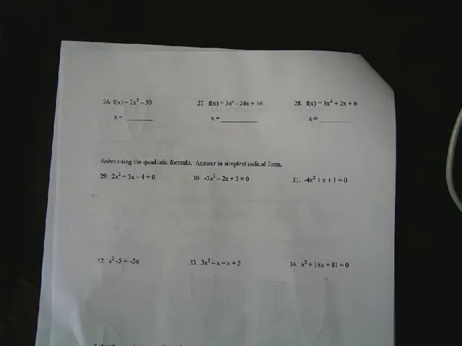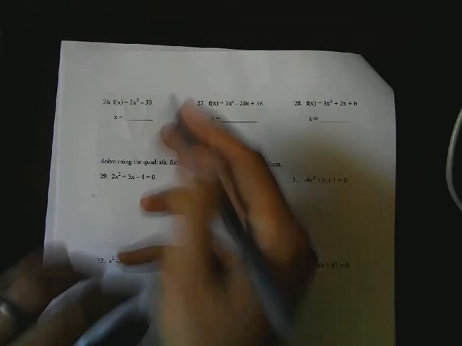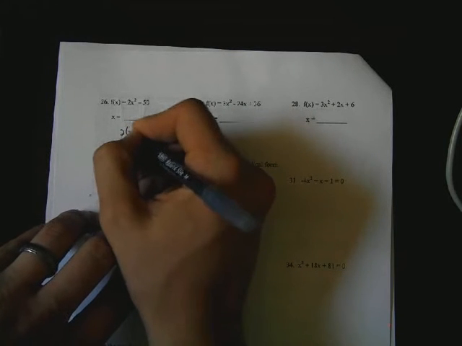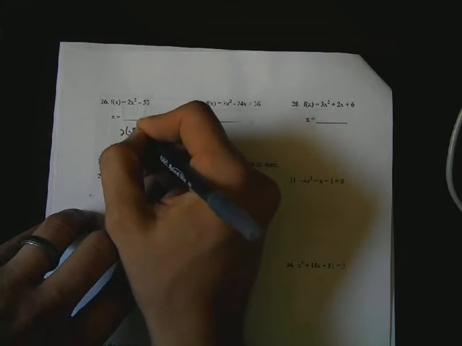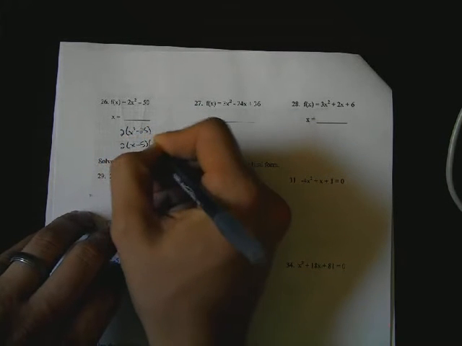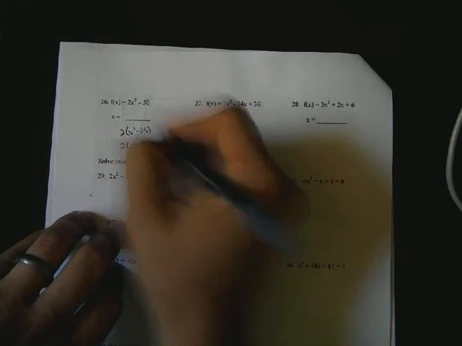Alright, continuing on. Number 26. 26 is factorable. If you pull a 2 out, you'll get x squared minus 25. So 2x minus 5, x plus 5, which will give you positive and negative 5 for your values.